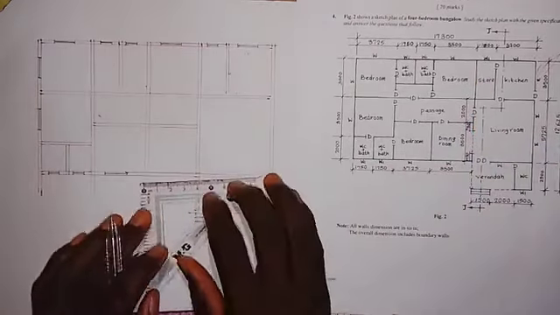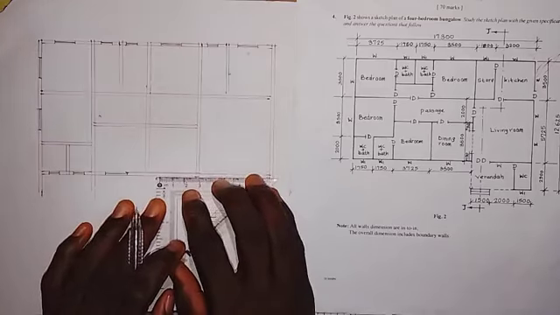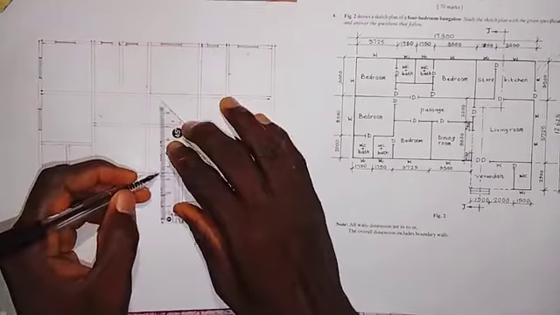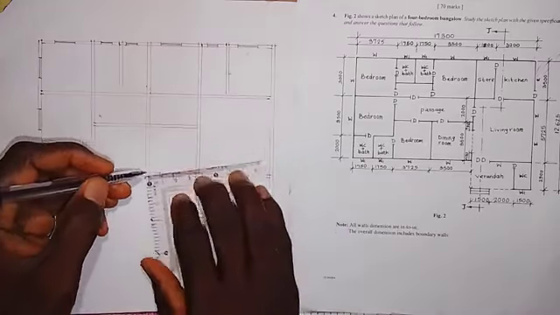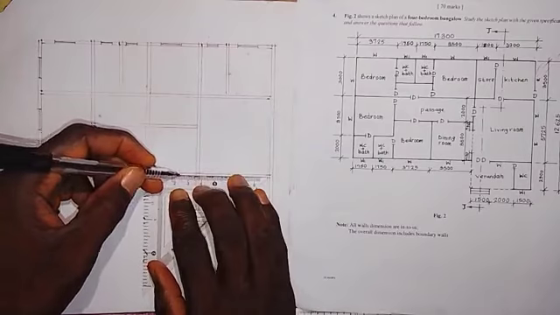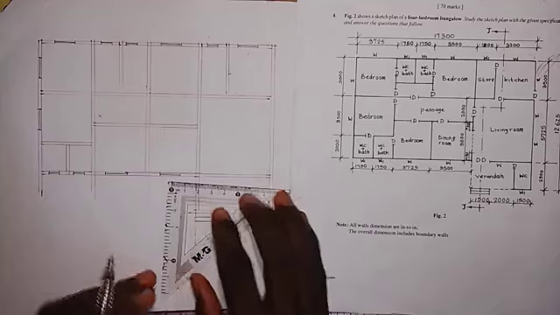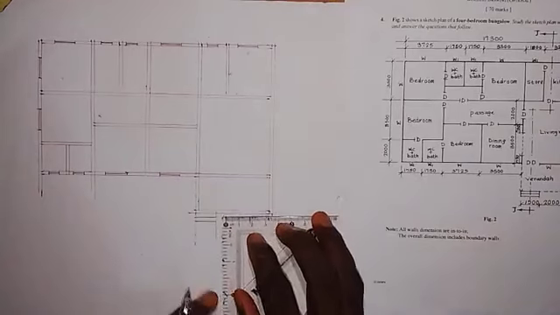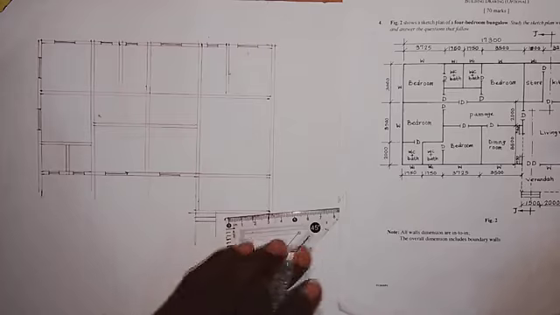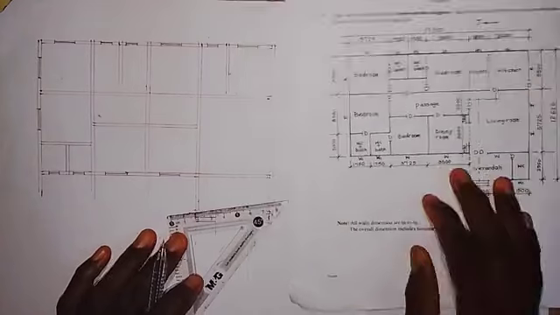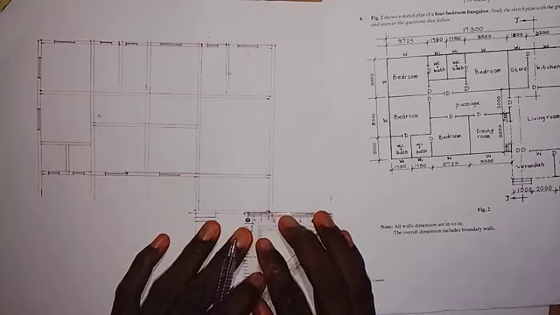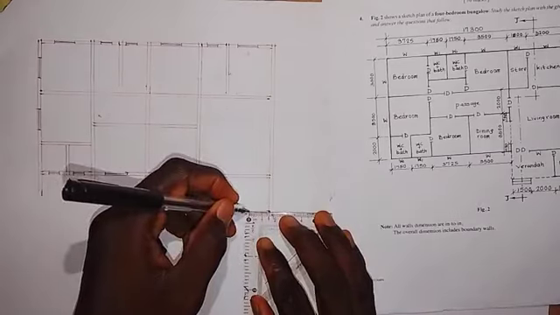We also have a window here in the dining, that is also W, so 15. All right, so we have fixed this window. Here we have W1, so we need to break this. For this water closet, we have to take 15 millimeters inward from the inner face of the wall. So this is 15 here.